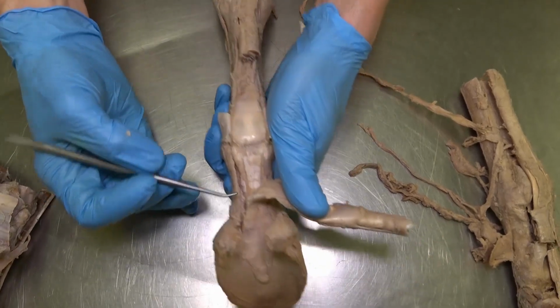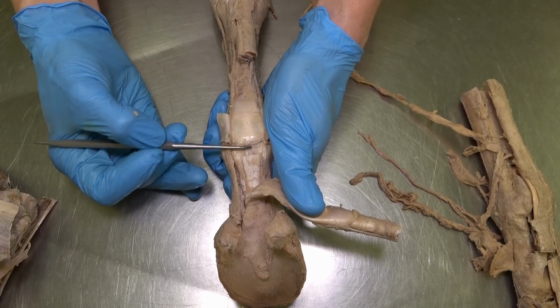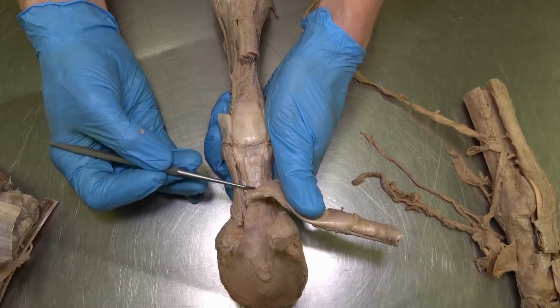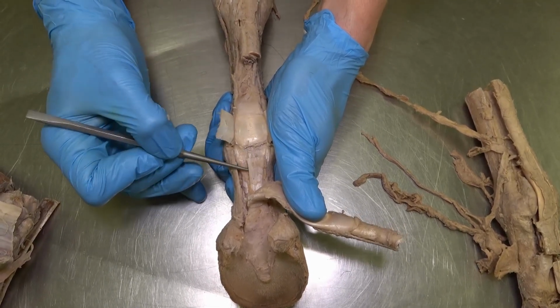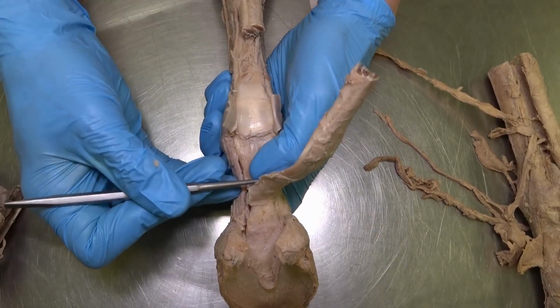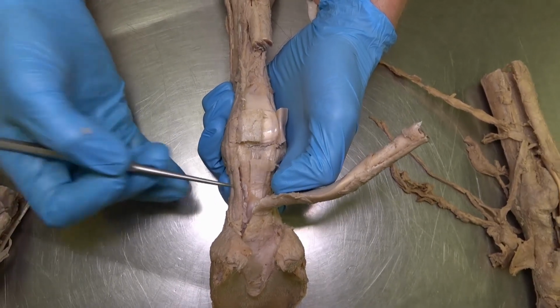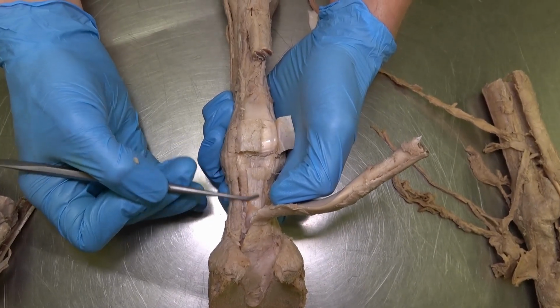We can also see the presence of some sesamoid ligaments down here, which include the long or the straight sesamoid ligament. Let's start over. We have the straight sesamoid ligament here.